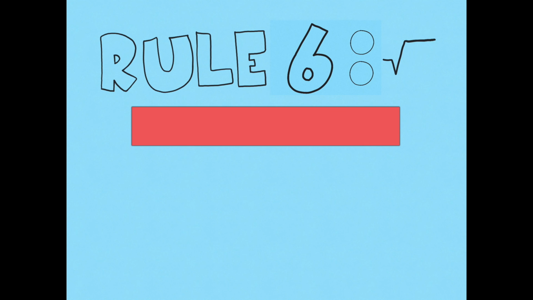Rule 6. Fractional indices. n to the power of a over b equals the b-th root of n to the power of a. Law 6 states that a number to the power of a fractional index will have the numerator of the index become the power of n inside a root, with the denominator becoming the root of n to the power of the numerator. Here is an example of Law 6.